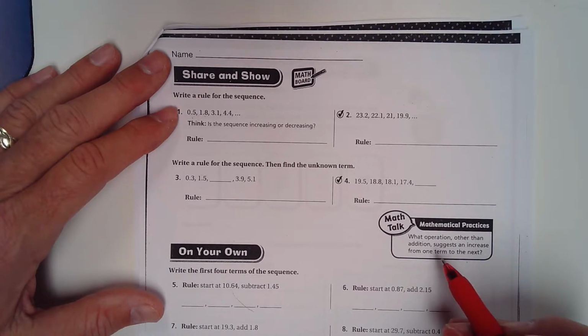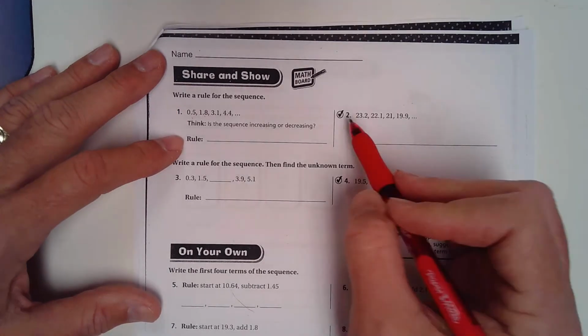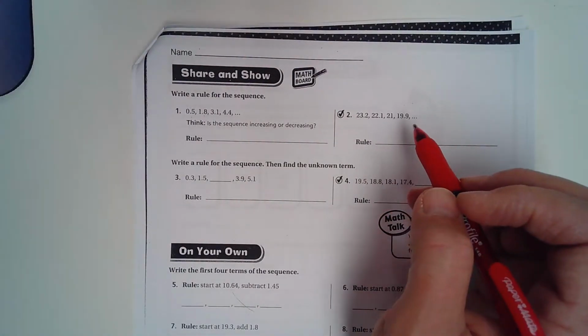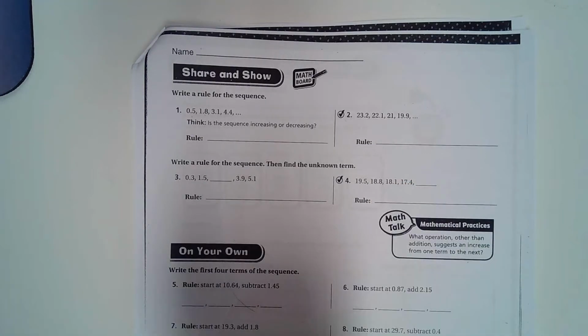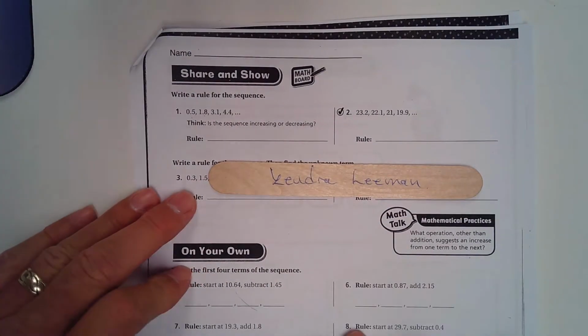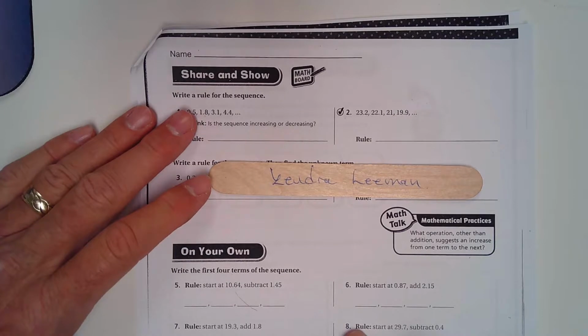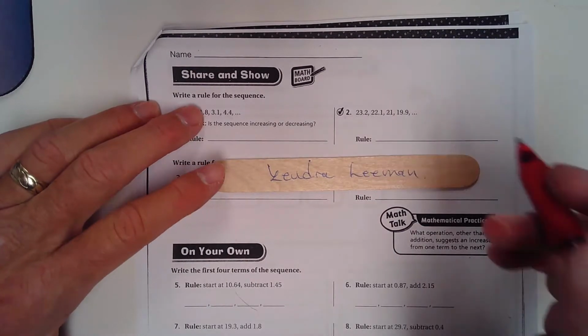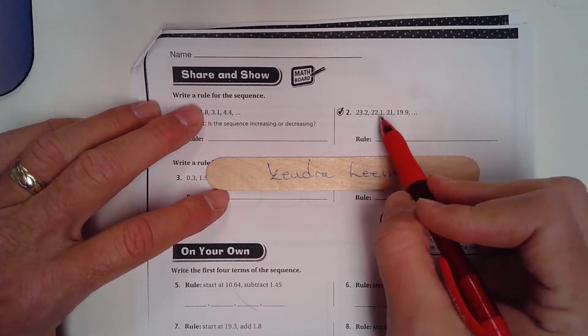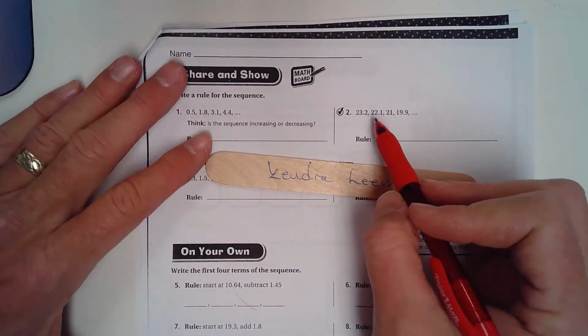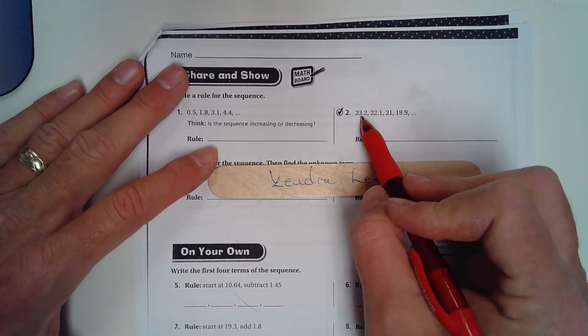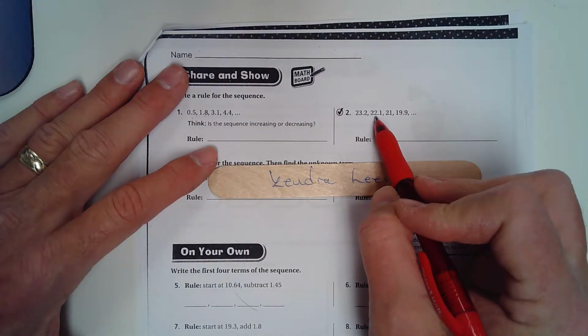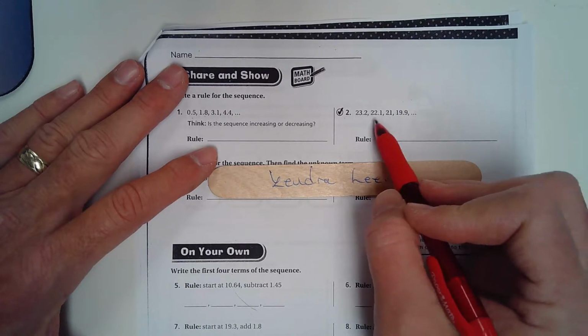Let's see here. How about number 2? Pull another stick. Miss Lehman, you're in the hot seat. What is happening here? Well, first off, is it increasing or decreasing? 23.2, 22.1, 21, 19.9, so it's decreasing.